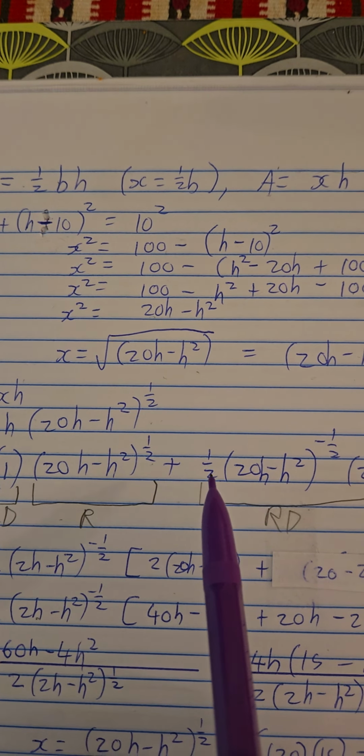And I like to put this underneath so I can see where everything is. That's left derivative times right plus right derivative times left. That left there is h. And now what I do is I simplify.